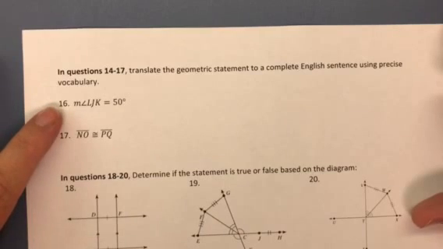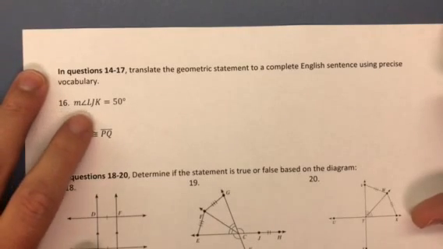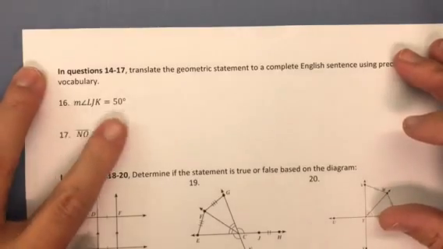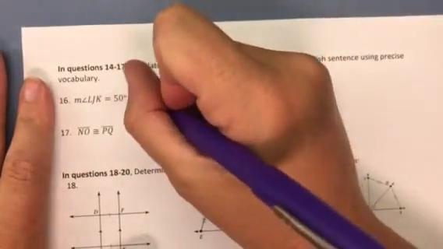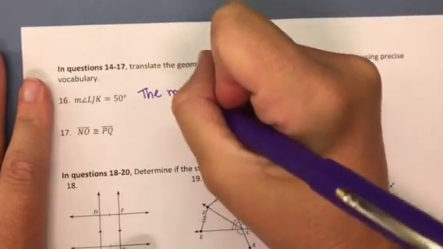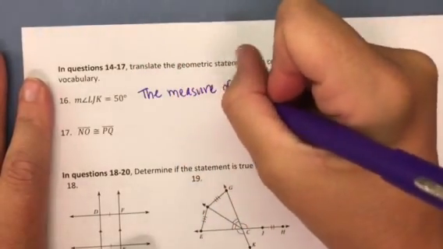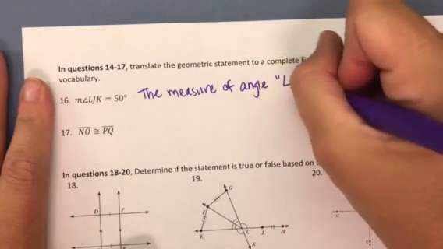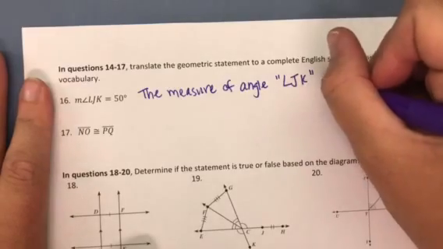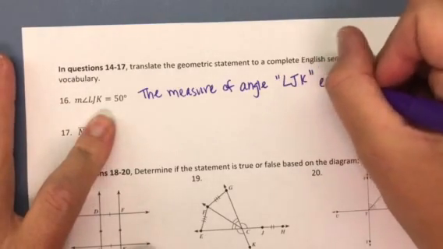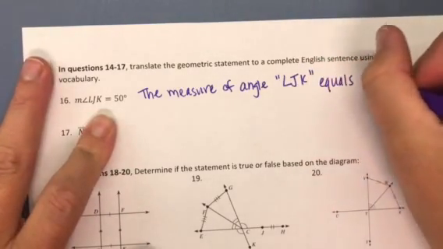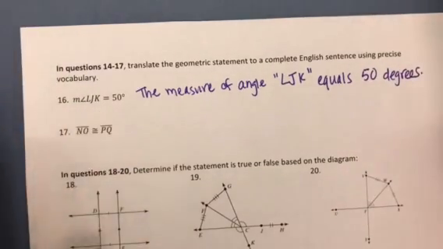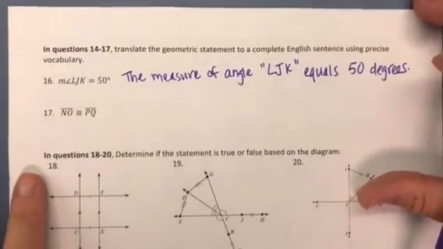So in number 16, the measure of angle LJK. When I see that little m, we're talking an angular measure, equals 50 degrees. So that's literally what we would write. The measure of angle, and write LJK in quotation marks. You could say equals, or you could say is. I say equals 50 degrees. You could also spell out the word 50, but I'm okay with numeric.